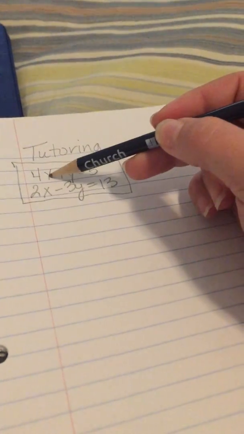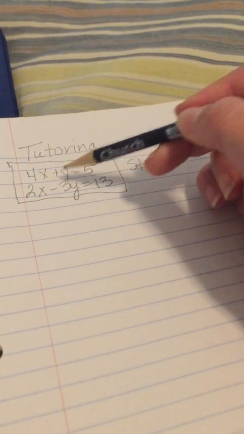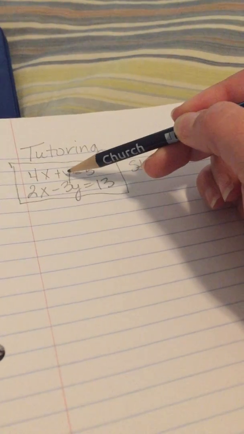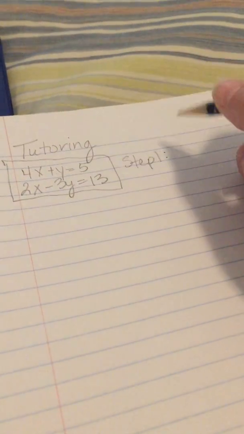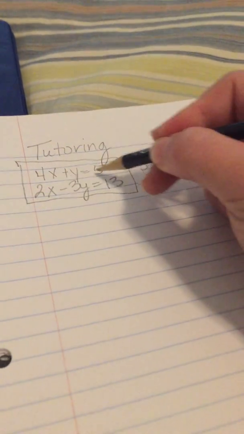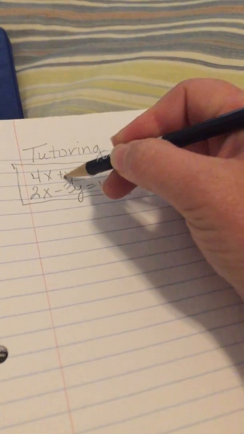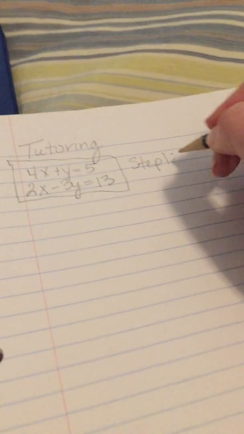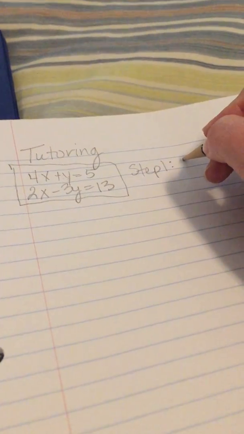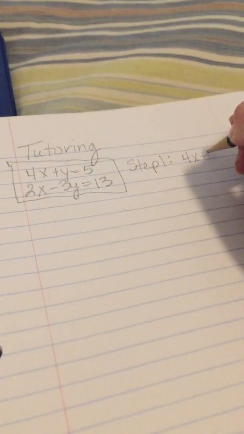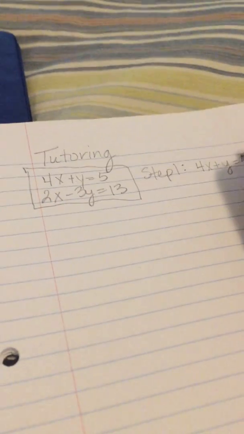Like this has a 4 in front of the x, so this is 4 x's. And then this is a positive 1y. So you've got to pretend there's a 1 there. I'm going to take this linear equation out of this system, and I'm going to solve for y at this point. So I'm going to take 4x plus y equals 5.